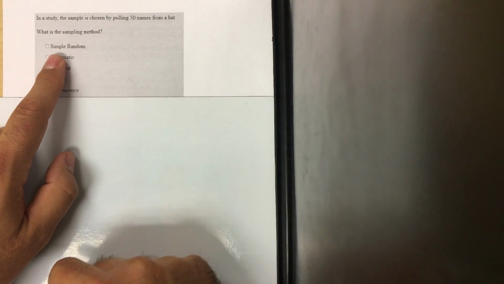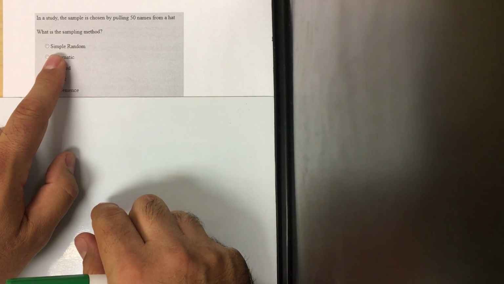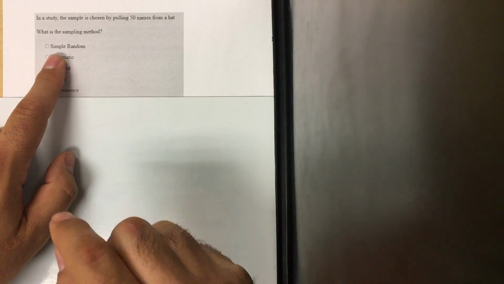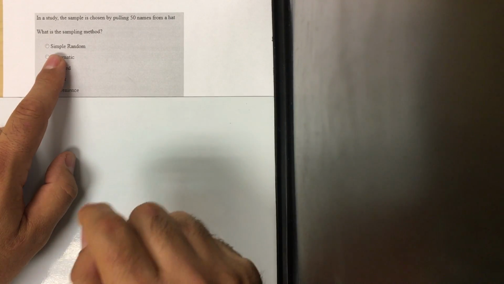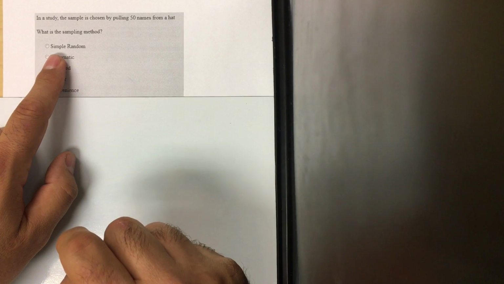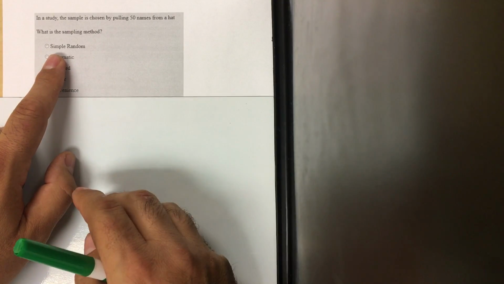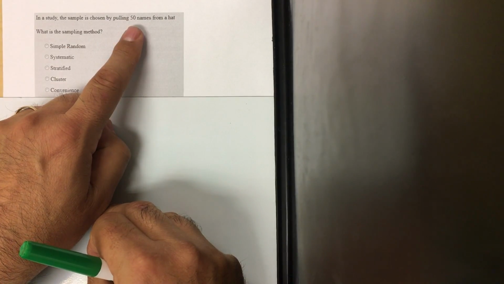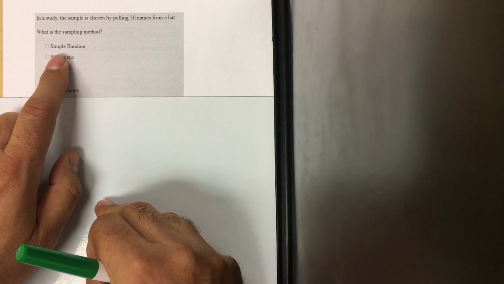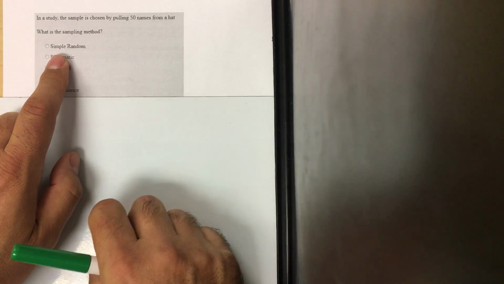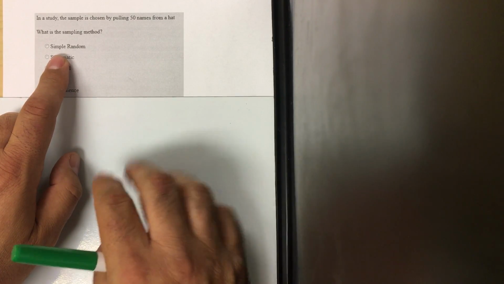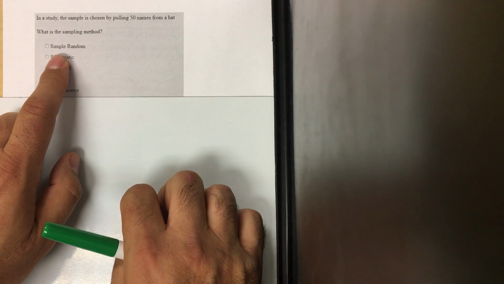Simple random sample is where the definition of a simple random sample is that every subset of a given size is equally likely to be chosen. But the nuts and bolts of a simple random sample is something like you throw all the names into a hat and then you randomly select from the hat. Or you could assign everybody a number in the population and then have a computer randomly select numbers.